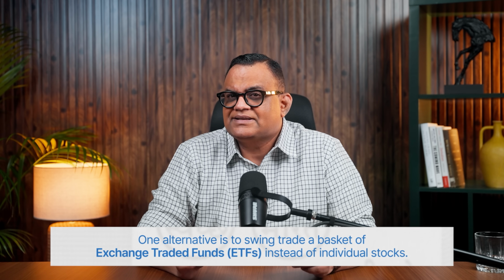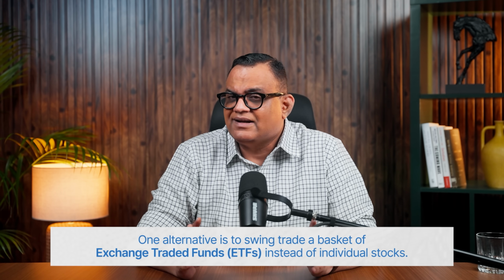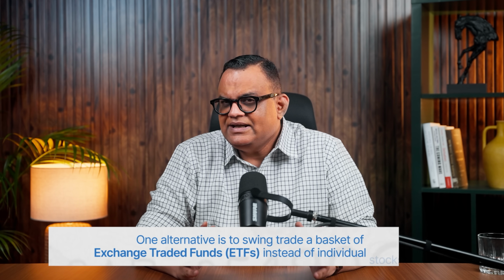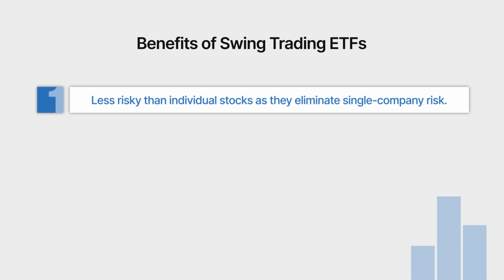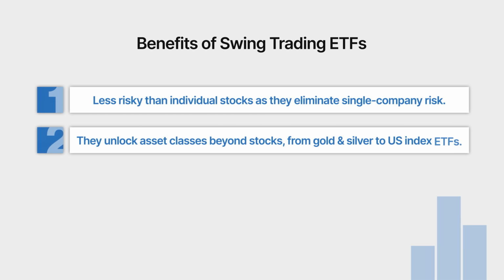Lastly, I want to talk about an approach that rarely gets discussed in mainstream swing trading circles, and that is swing trading a basket of exchange-traded funds or ETFs rather than individual stocks. Trading ETFs offers a couple of major strategic advantages. First, they are inherently far less risky than individual stocks because they filter out single company overnight risks and severe gap downs. Second, and what I like about ETFs is they open up a universe of asset classes well beyond equities, allowing us to easily swing trade gold, silver, and even US index ETFs.